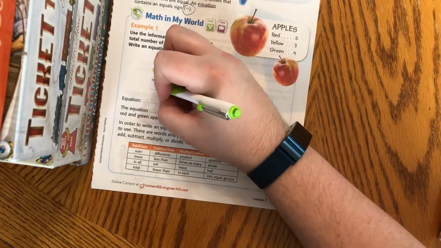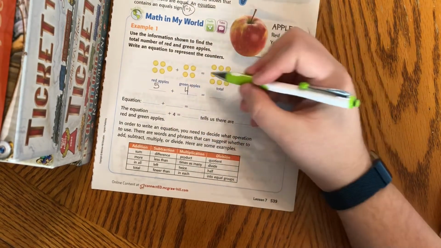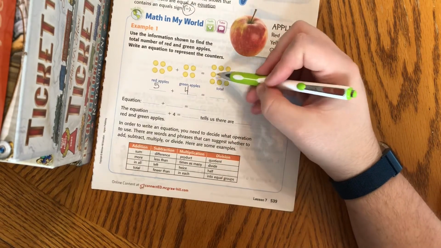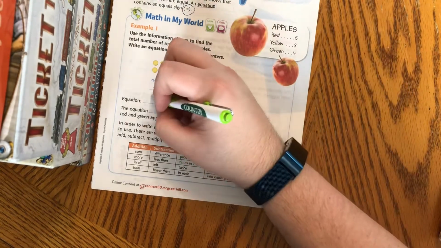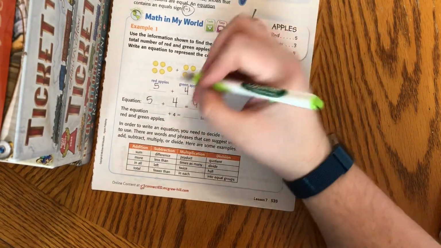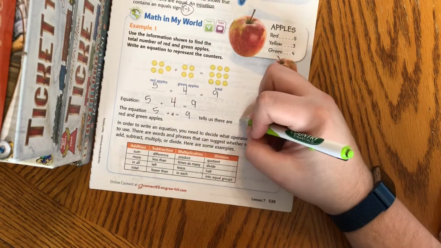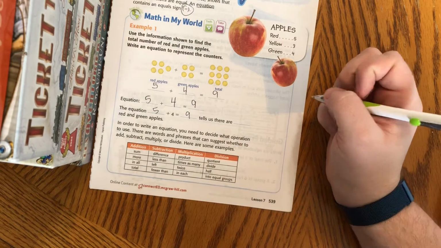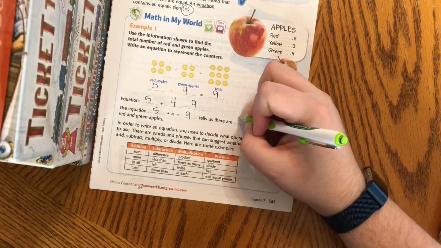So we have 5 red apples plus 1, 2, 3, 4 green apples equals 1, 2, 3, 4, 5, 6, 7, 8, 9. So our equation is 5 plus 4 equals 9. So the equation 5 plus 4 equals 9 tells us that there are how many red and green apples? There are 9.